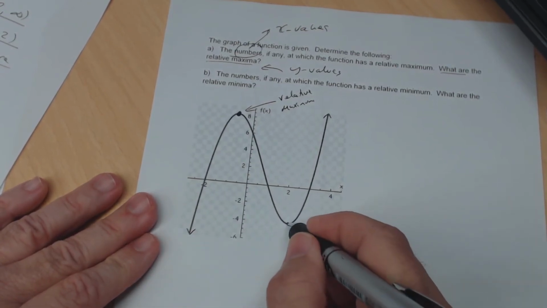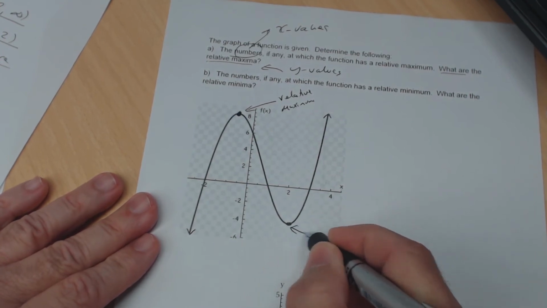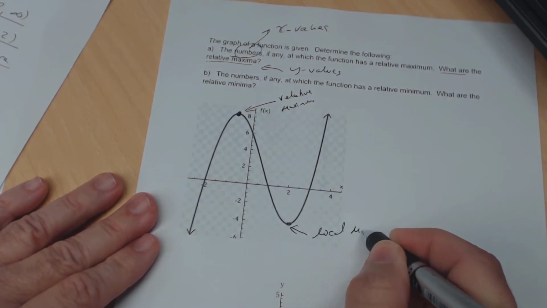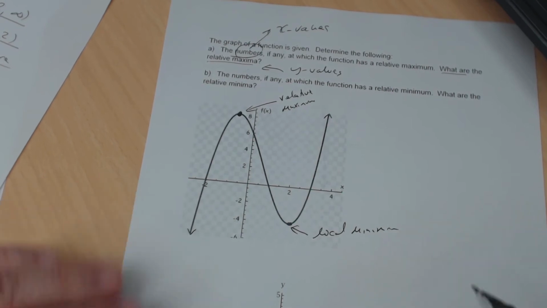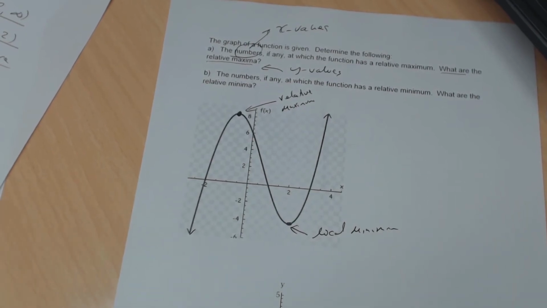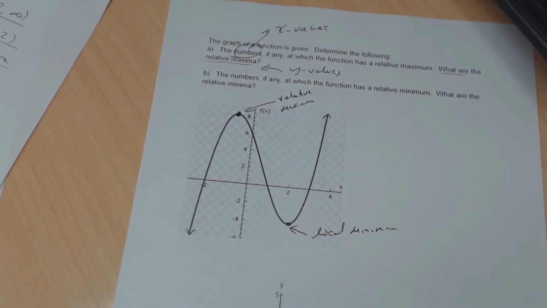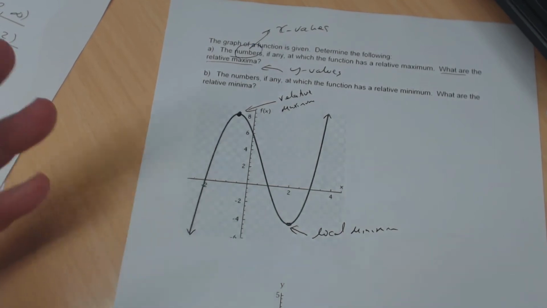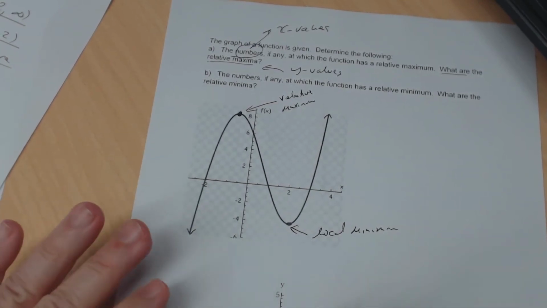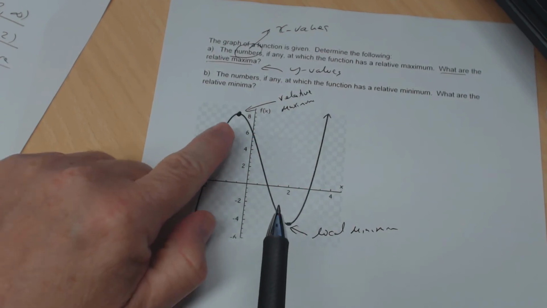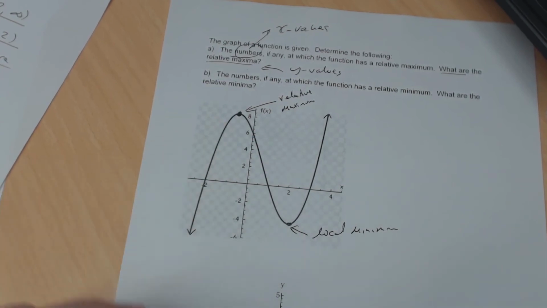So here's a little valley right here, which would be considered a local minimum. Now, when you're taking calculus, there's something more advanced called absolute maximum and absolute minimum. This is just called relative, but there is something called absolute.